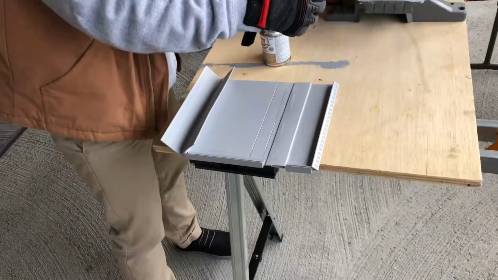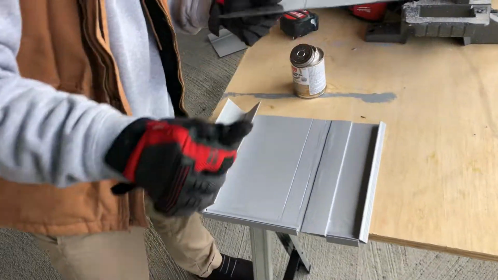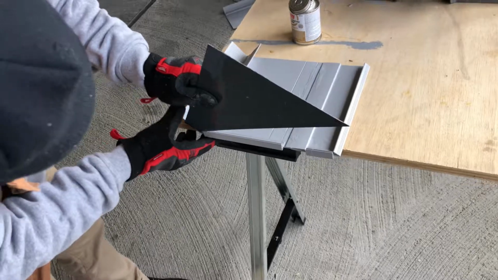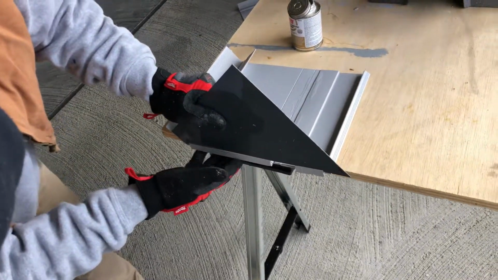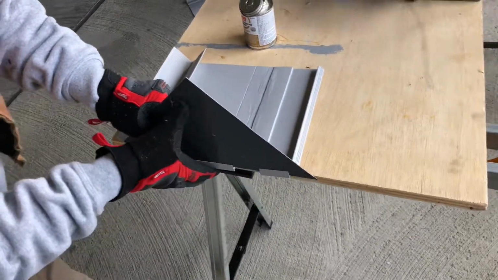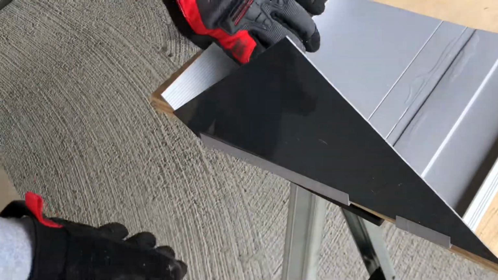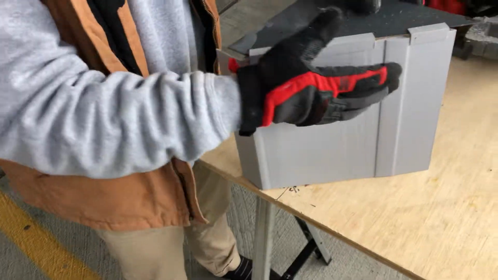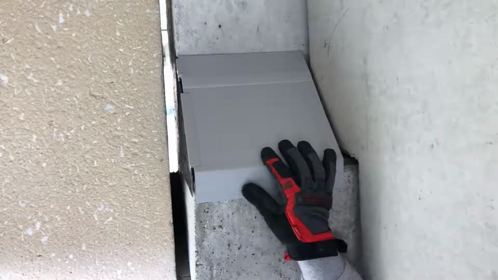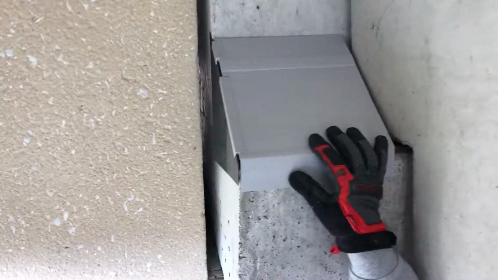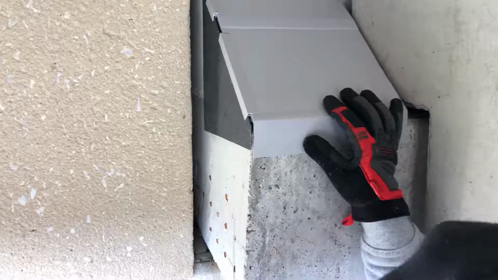Finally, I'll apply PVC cement to the inside of the end cap plate and insert that into the end cap clip. Once the clip is installed, I'll make any final adjustments to make sure it fits properly, and then I'll do a final fit test prior to applying polyurethane.